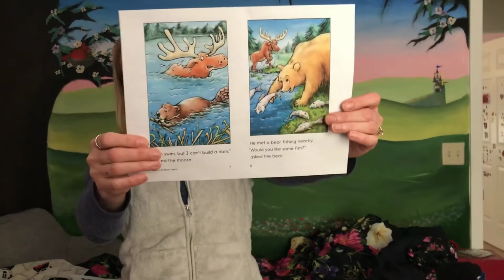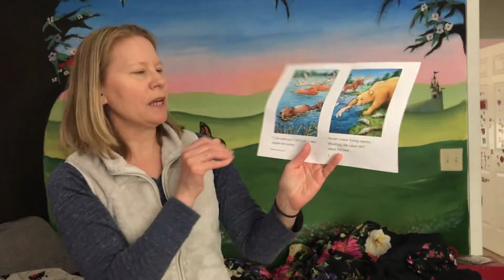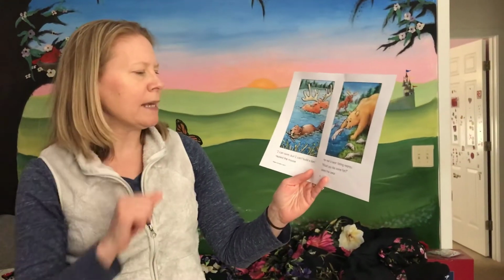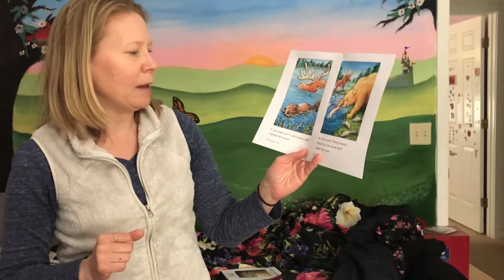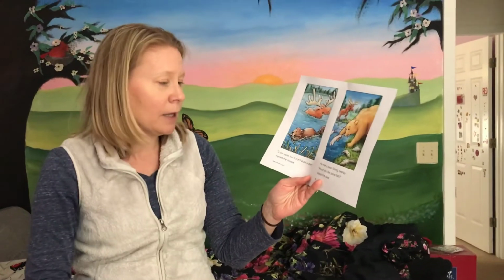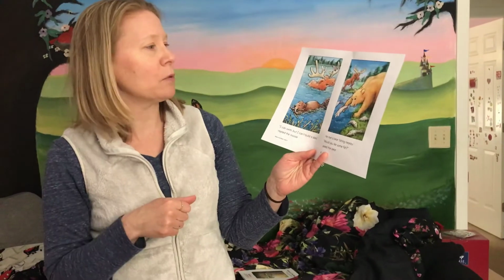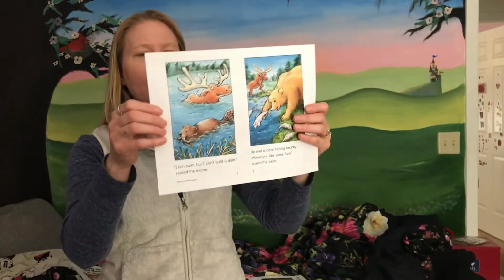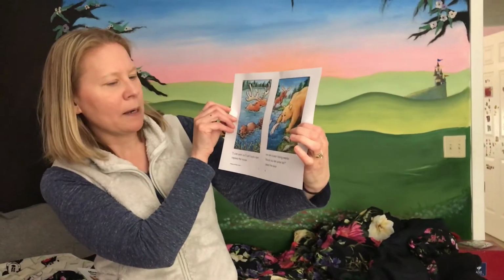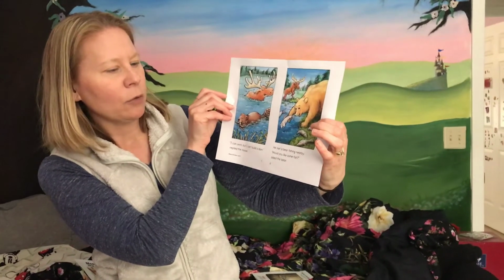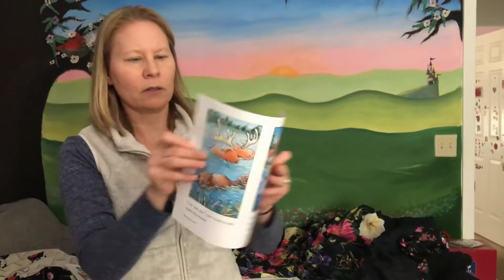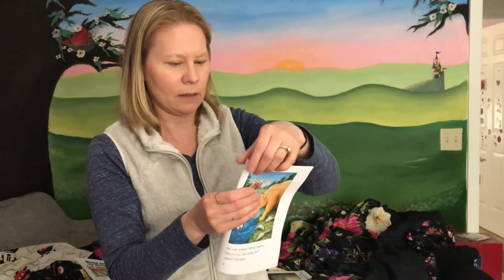So remember, the beaver said you can make a dam, but the moose says, "I can swim, but I can't build a dam," replied the moose. So he can swim, but he can't build a dam. And then he met a bear fishing nearby. "Would you like some fish?" asked the bear.